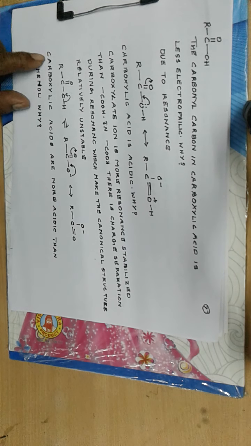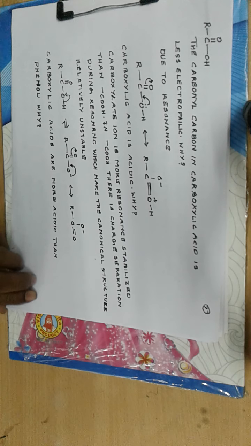Now carboxylic acids are more acidic than phenols. The answer to this question is that phenol is acidic because phenoxide ion is more resonance stabilized than phenol. In phenoxide ion, the less electronegative carbon atom carries the negative charge in most of the canonical structures, whereas in the carboxylate ion, the negative charge is carried by the more electronegative oxygen atom.